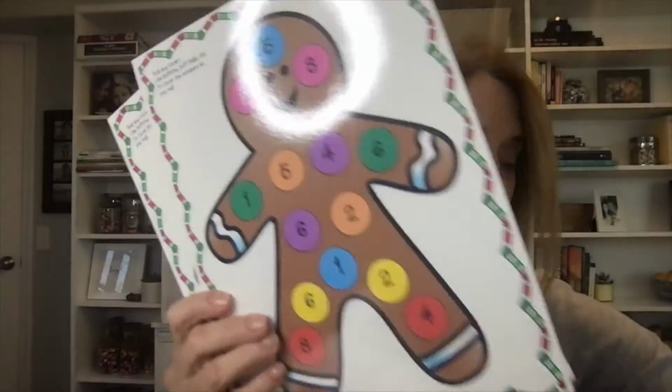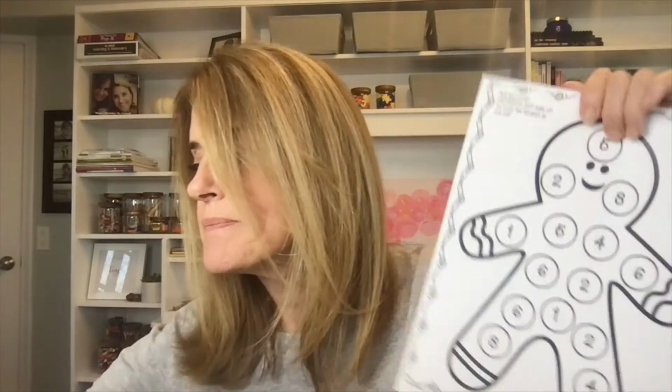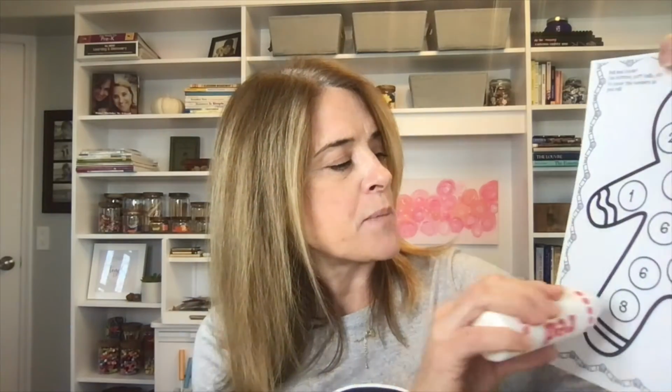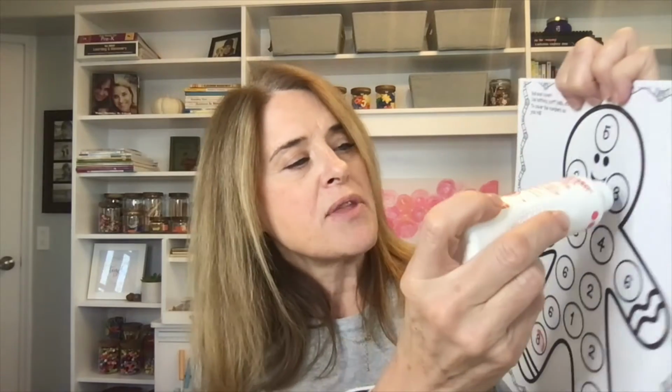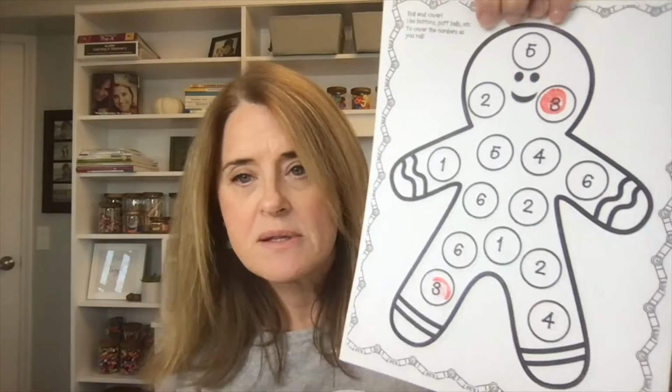So these are color, printed on cardstock, laminated, but I also have them black and white, and you can use daubers. So let's say you draw the number 3 and you would want to mark it with your dauber. There are 2 3s. Ta-da! And you would do that, or roll the dice and mark your gingerbread man.